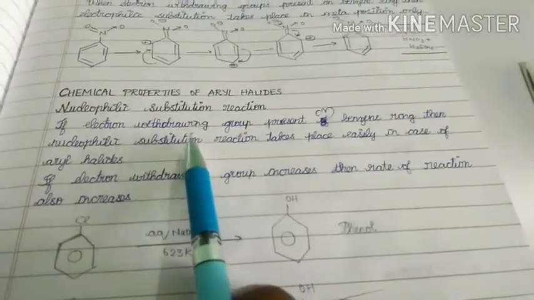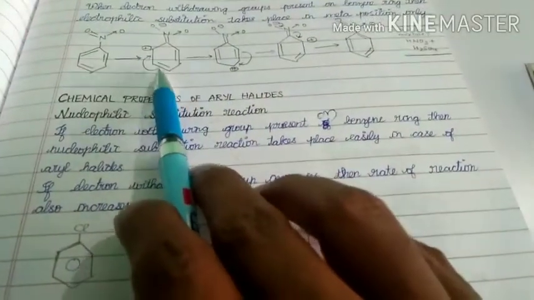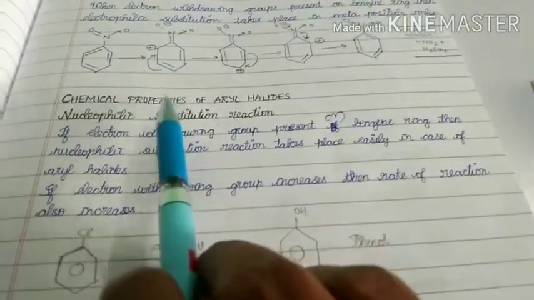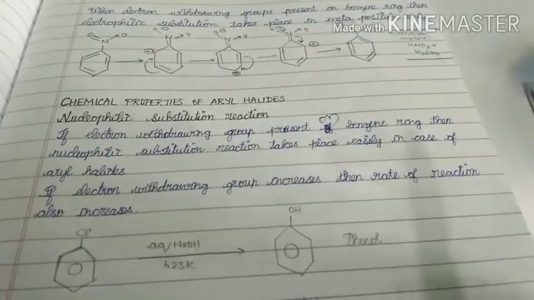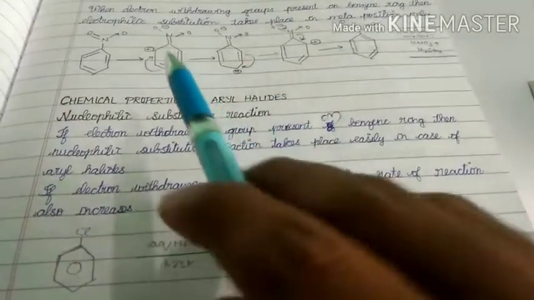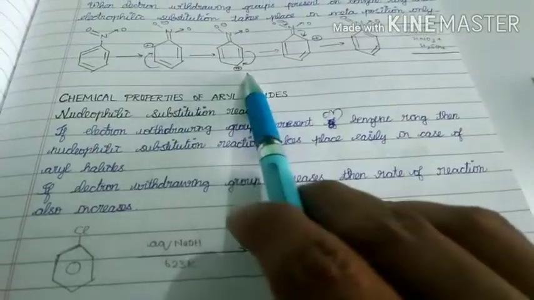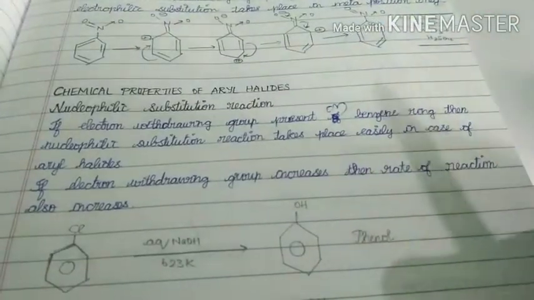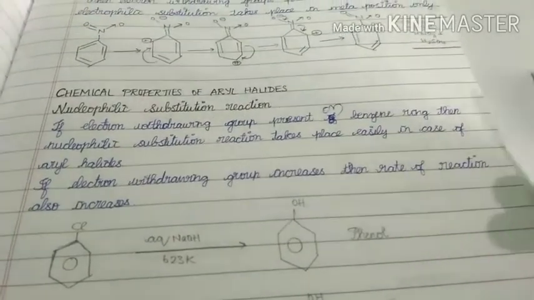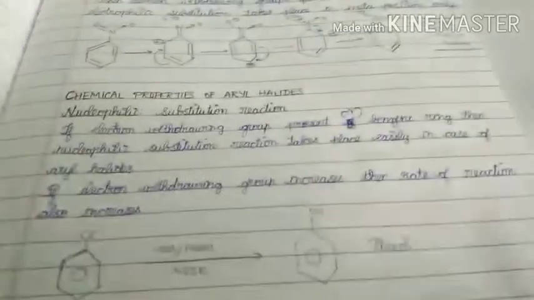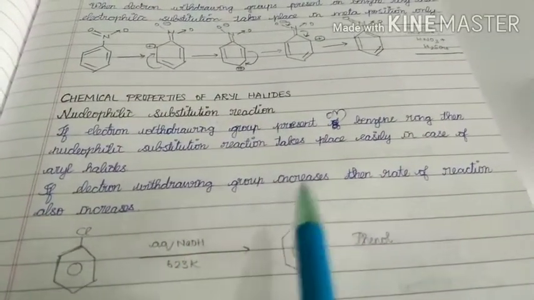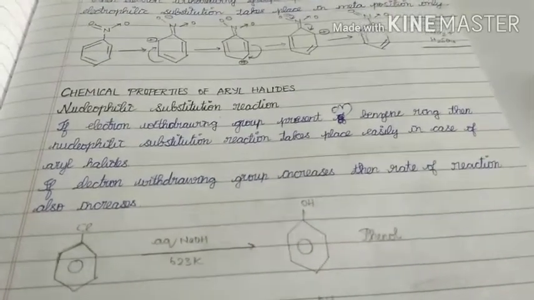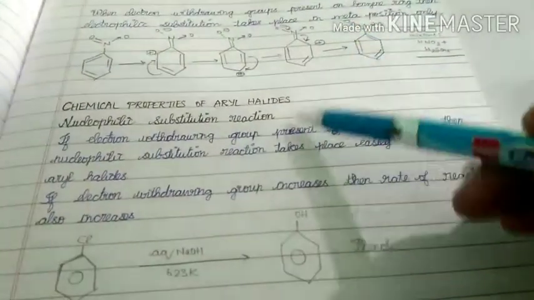If an electron withdrawing group is present on the benzene ring, what we have discussed here, positive charge is present at ortho and para positions. If that electron withdrawing group increases, what happens? Then more positive charge appears at ortho and para positions. Then a nucleophile can come to those positions. That means nucleophilic substitution reactions take place easily. Automatically, if electron withdrawing groups increase, then the rate of reaction also increases. You have to understand these 3 points very carefully.